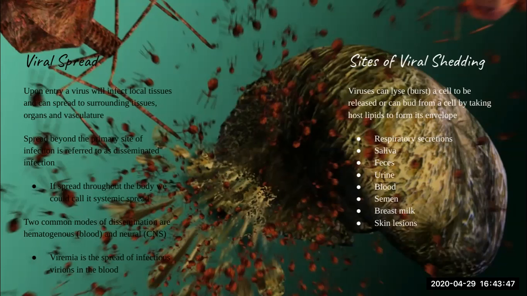Less intuitive, maybe, is urine. We can lose viruses through urination, and I think CMV is another one that can spread that way. Blood is an obvious one. Semen and vaginal secretions are your sexually transmitted diseases for the most part. Maybe less intuitive again would be breast milk.